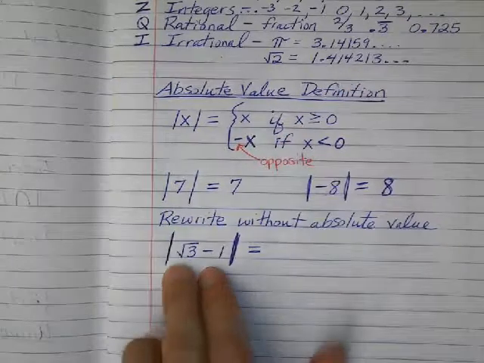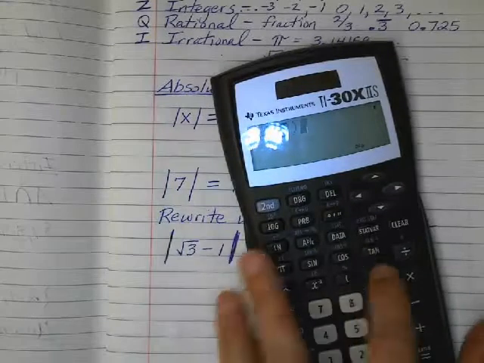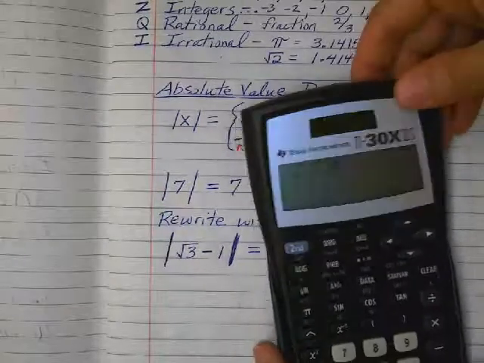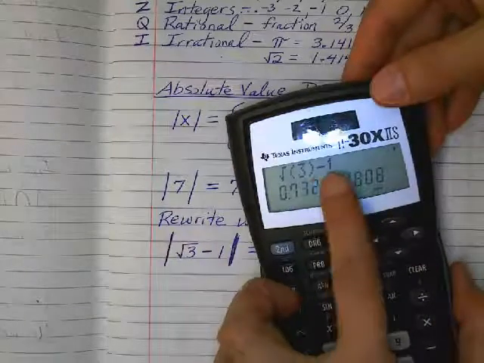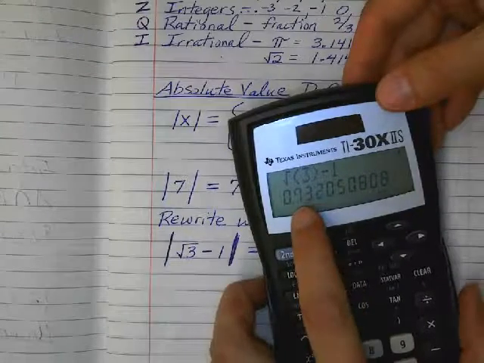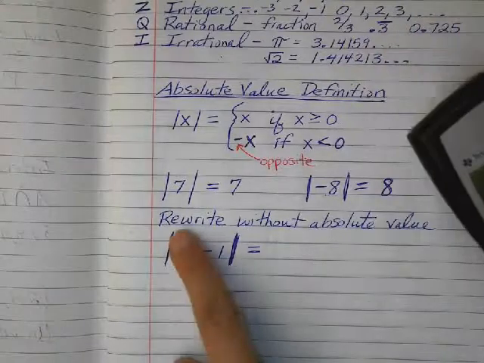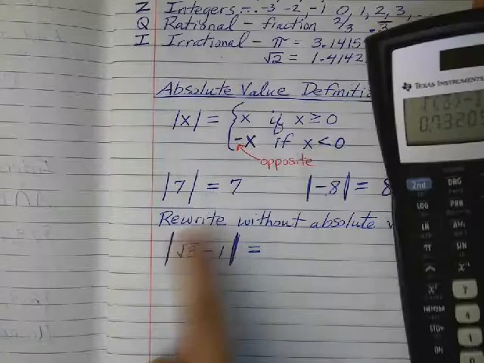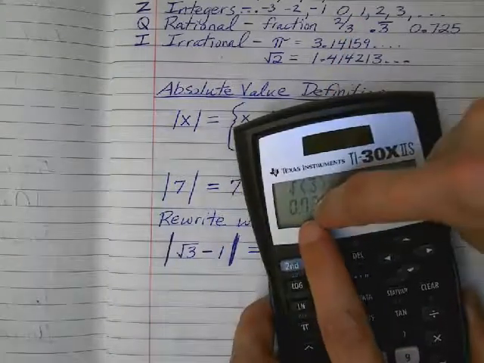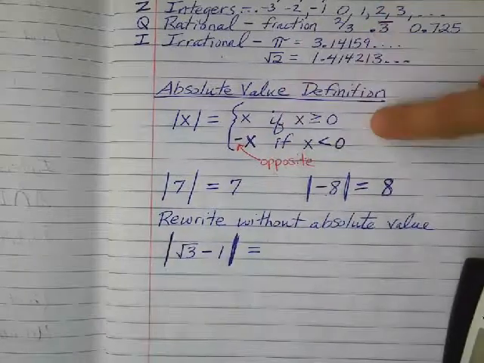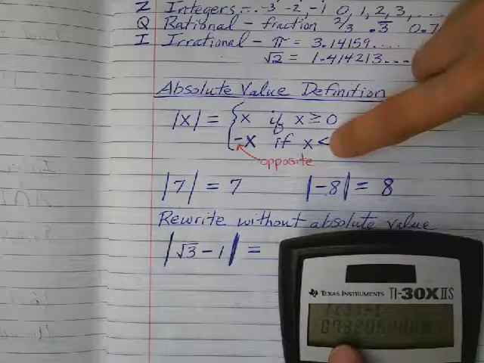You have to think, well, okay, square root of 3 minus 1. Let's see what that is. Square root of 3 minus 1 is 0.73. I don't want you to write 0.73. That's not the answer. It just said rewrite it without absolute value. It doesn't say solve. So the answer is not this, but I got 0.73. That tells me what scenario I have in the definition. Is 0.73 greater than 0 or less than 0?